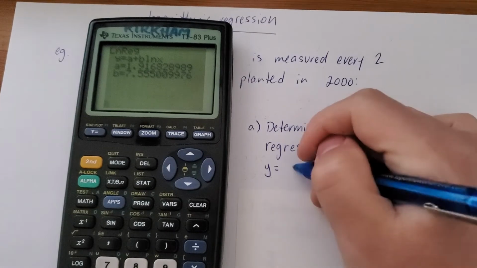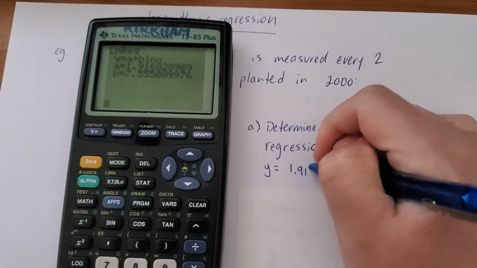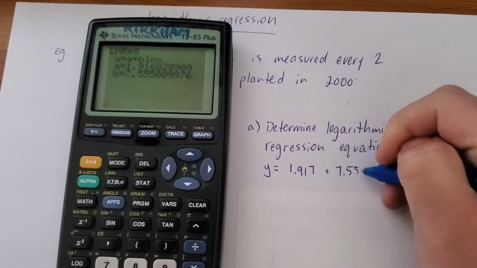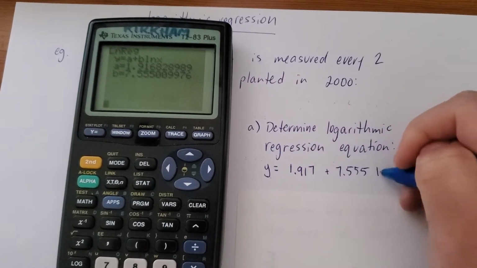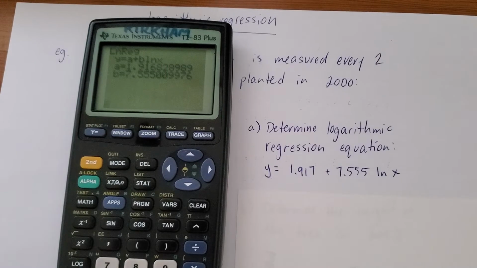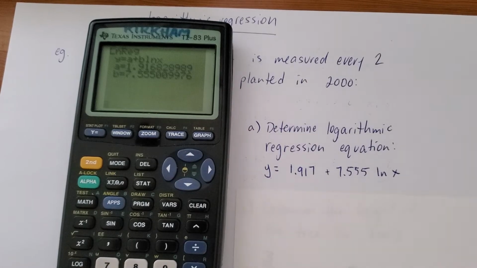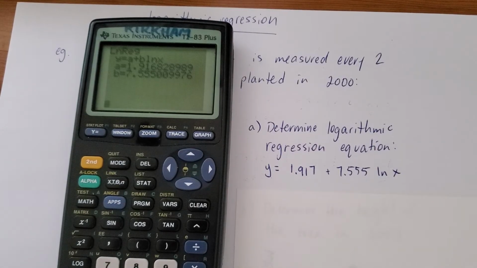So I can write this as 1.917 plus 7.555 natural log x. Okay, just so you're aware, this is ln. It stands for natural log. I don't know why it's backwards. I didn't make it up, I promise.